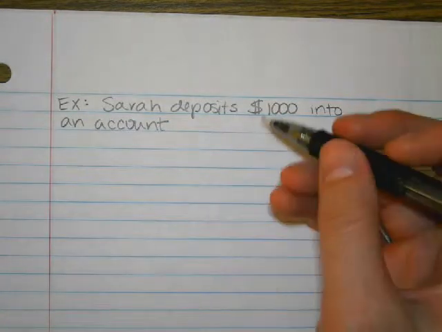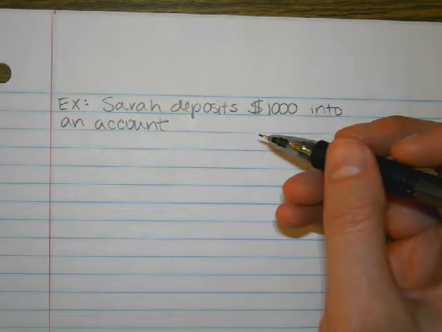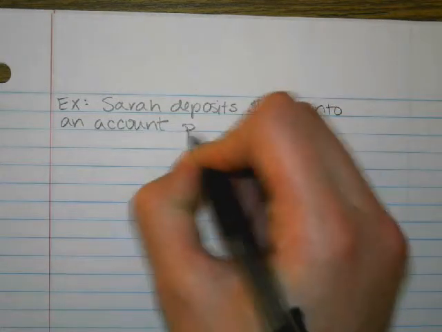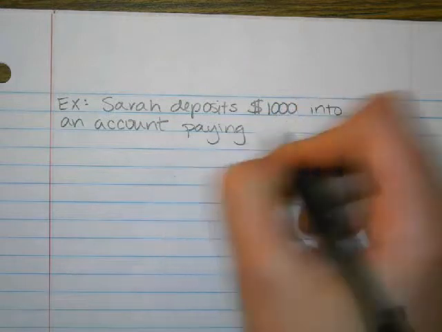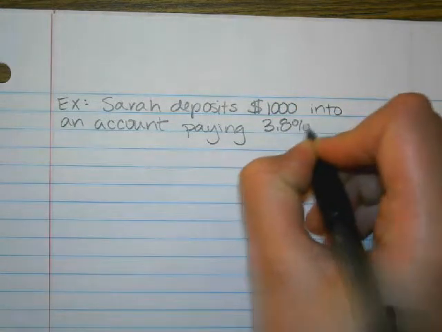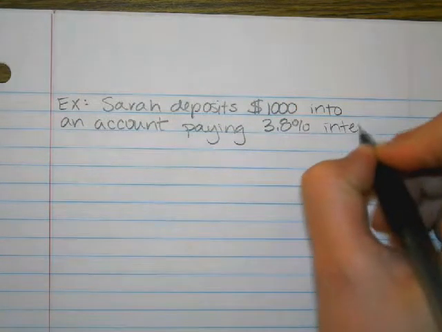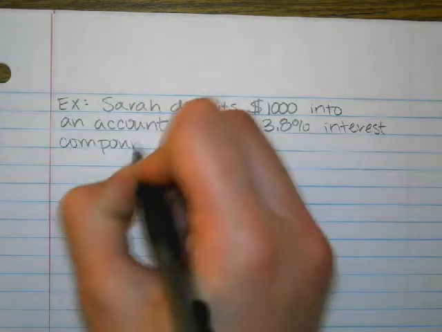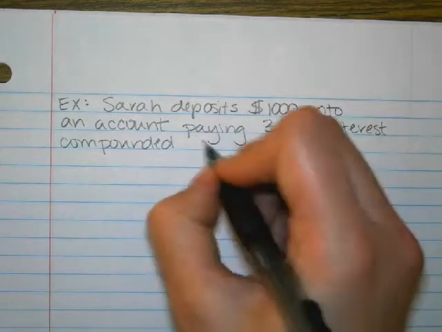So Sarah deposits $1,000 into an account paying 3.8% interest, compounded continuously.